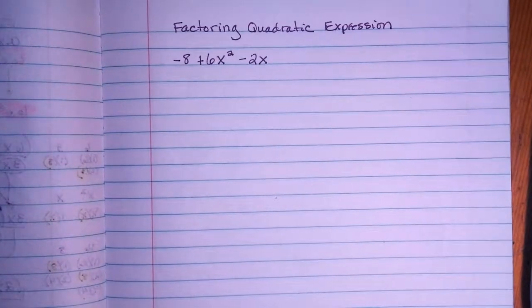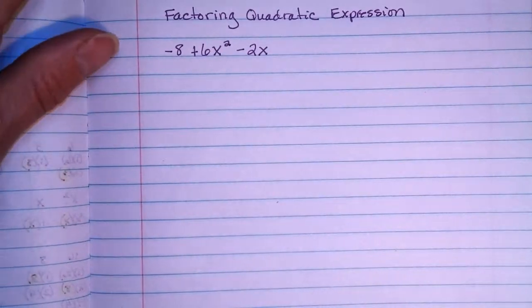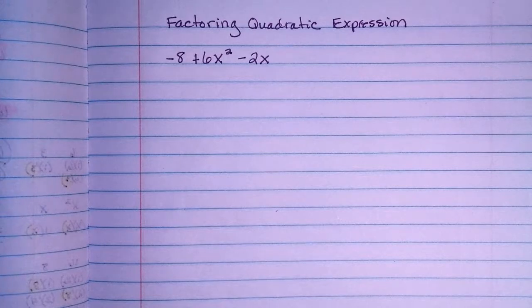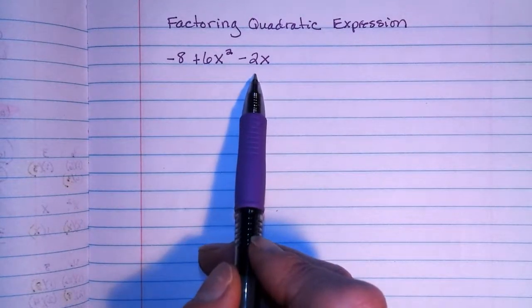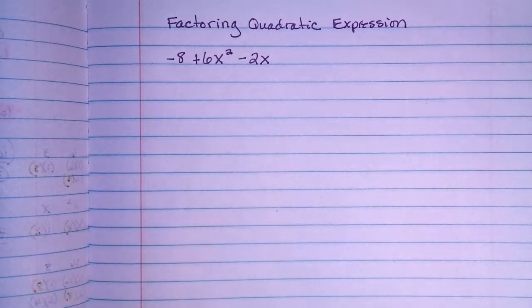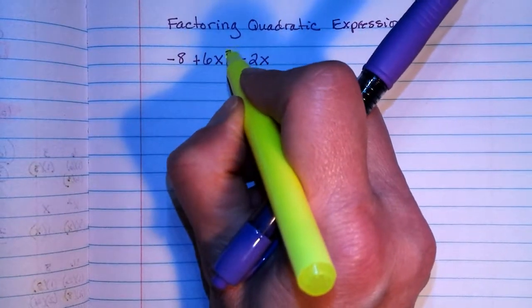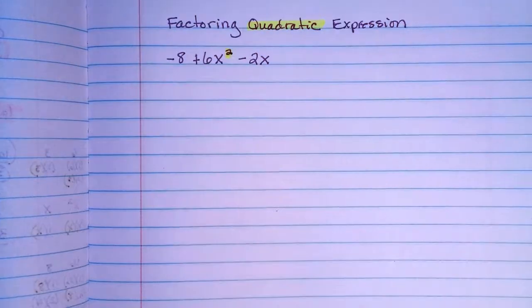Let's look at a slightly different example of factoring a quadratic expression. When I look at this quadratic, first of all, I know it's a quadratic because it's of degree 2. We looked at that in the previous video. That makes it a quadratic.